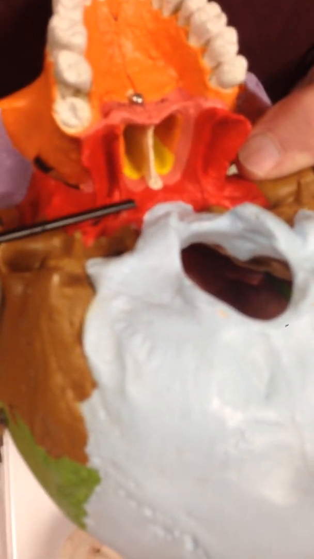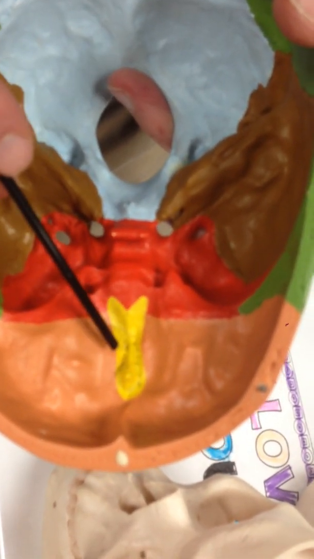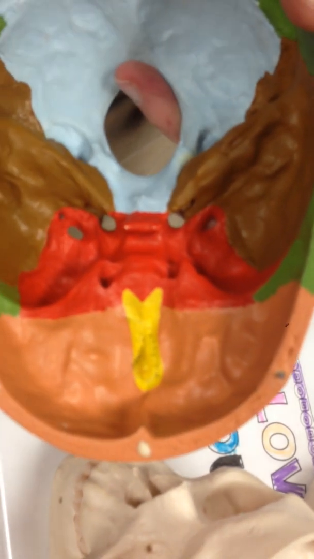On the lateral side of the lateral posterior part of the nasal cavity are the pterygoid processes, and so these are the pterygoid processes. The smallest and weakest bone is the ethmoid bone, and also there are ethmoid sinuses in that ethmoid.